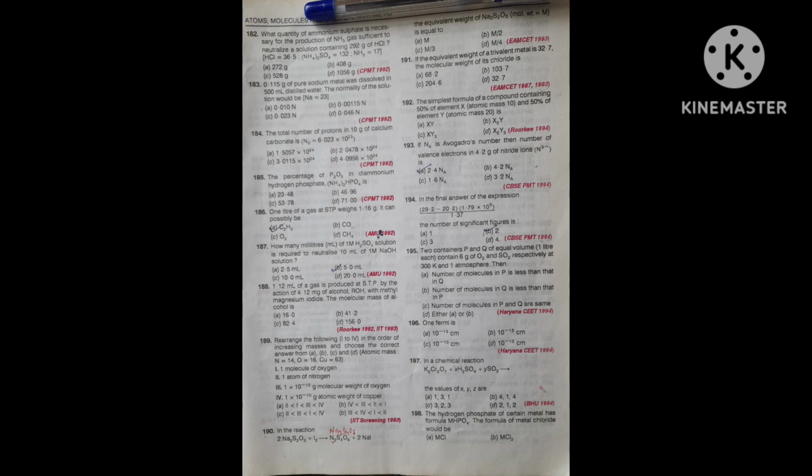The second: this nascent oxygen reacts with SO2 in the presence of water and gives H2SO4. To cancel the nascent oxygen, you have to multiply the second reaction by 3.